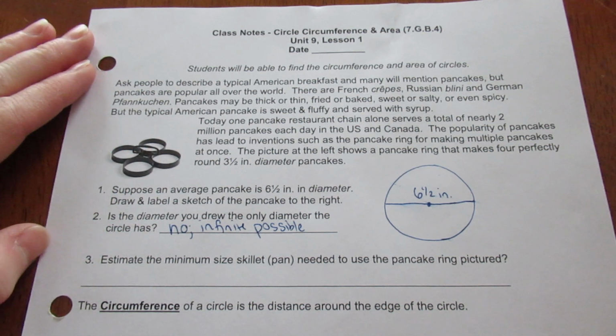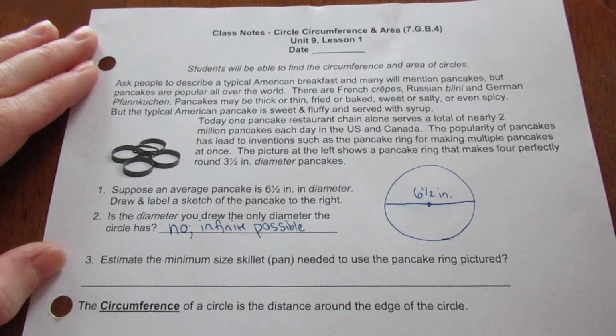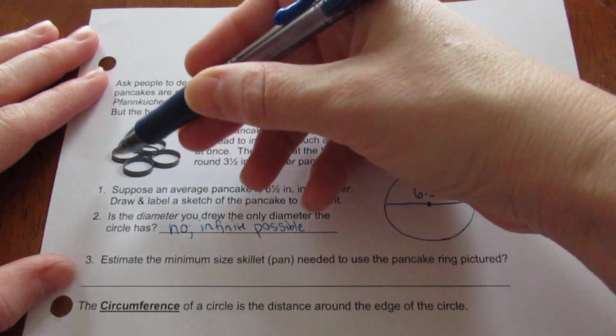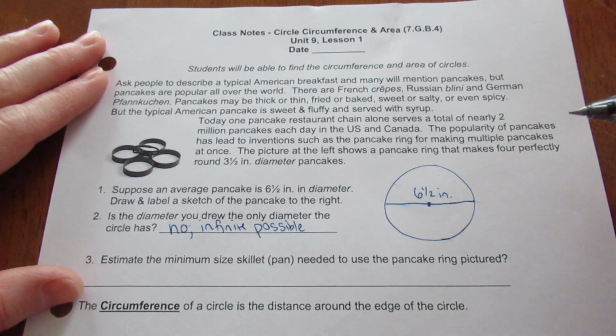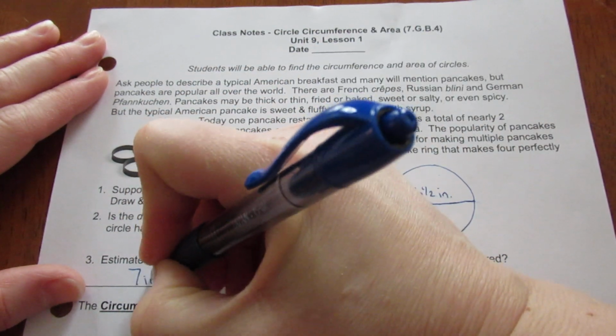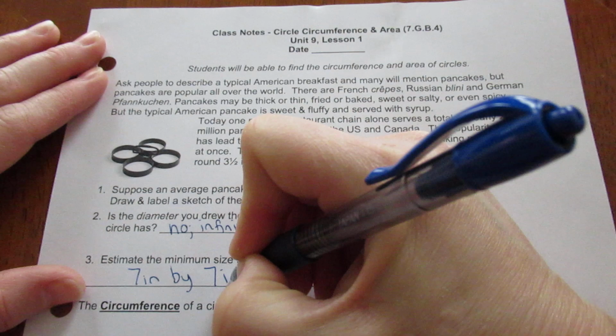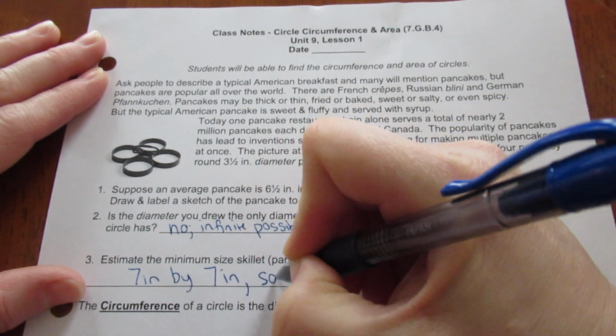So it would be about 7 inches wide and about 7 inches tall, and it would need to be on a square pan. Now you could have it on a larger pan, but that would be the minimum. So 7 inches by 7 inches square.